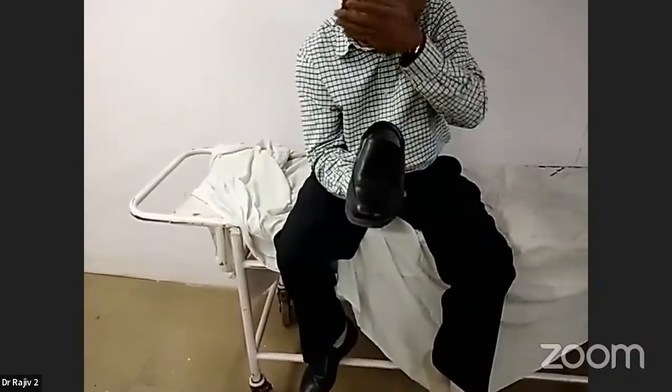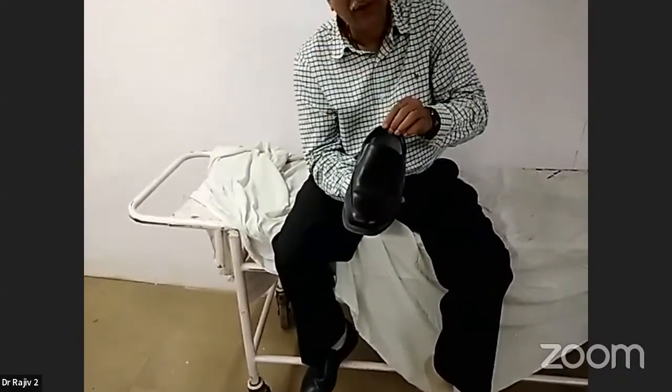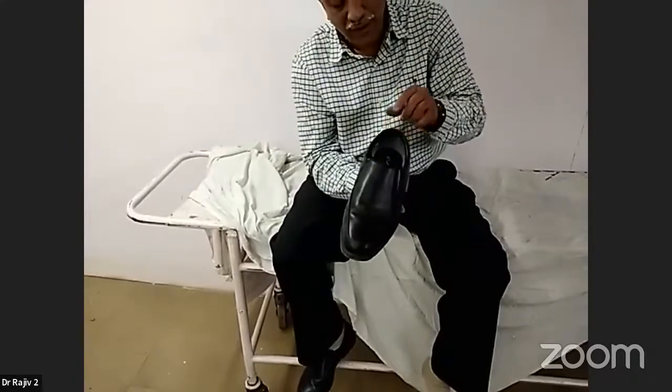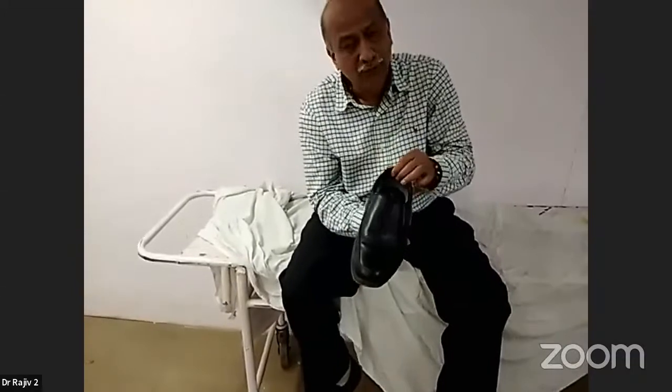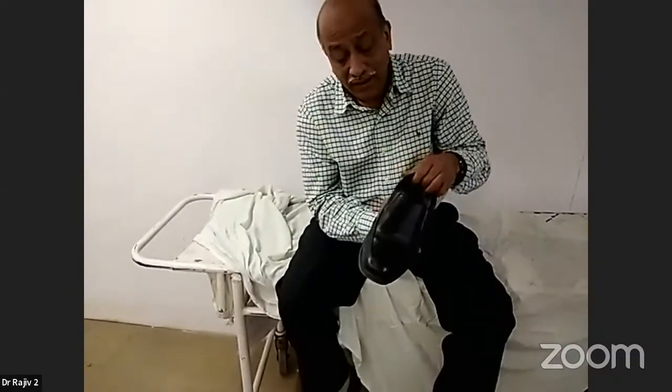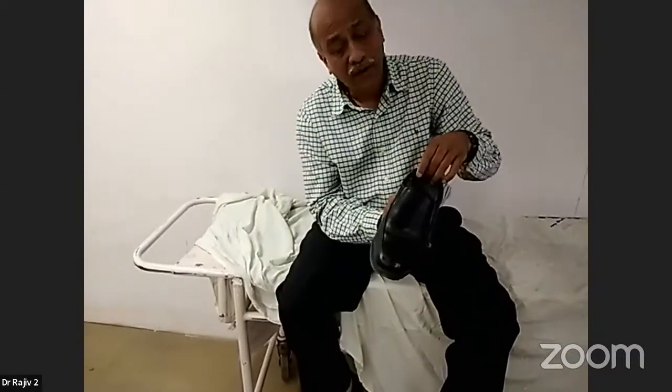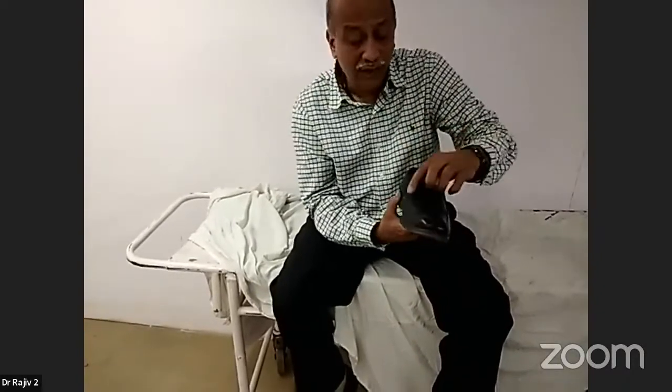For a cavus foot, there would be wear and tear on the lateral aspect. For a foot with equinus deformity, or a foot with a hallux valgus deformity, you may have some wear and tear here. In a foot where you have great toe deformity, you also have wear and tear. If you have some toe deformities, there may be some wear and tear.